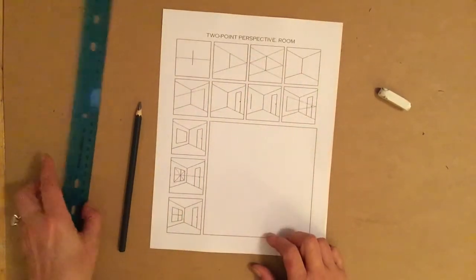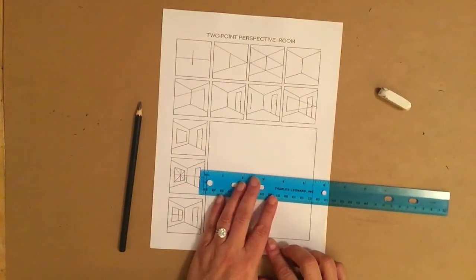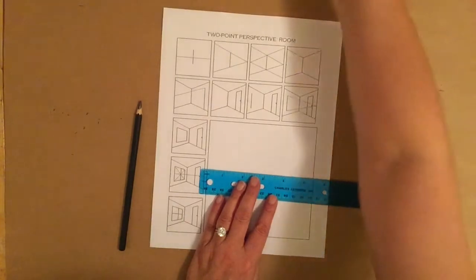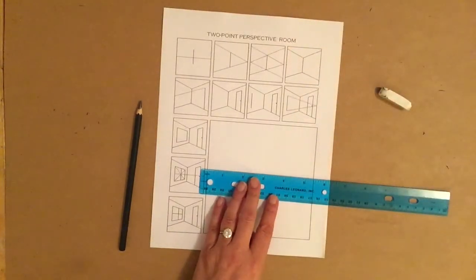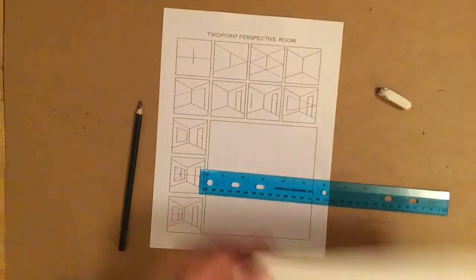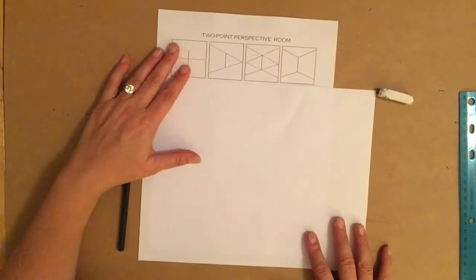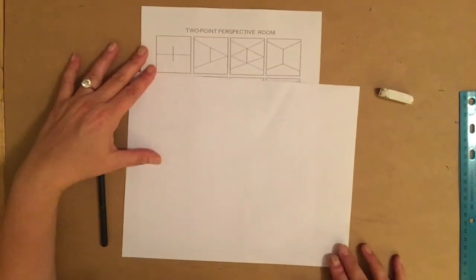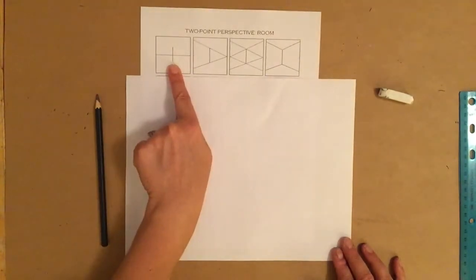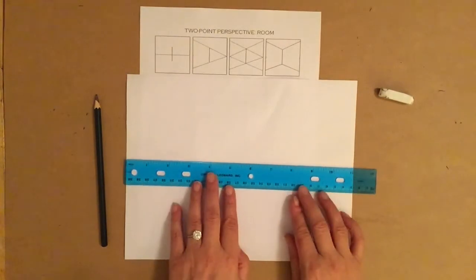So let's start by drawing a horizon line. Actually, I think I'll do it on a bigger piece of paper to make it easier. I'm looking at this picture first. So I'm going to draw a horizon line.